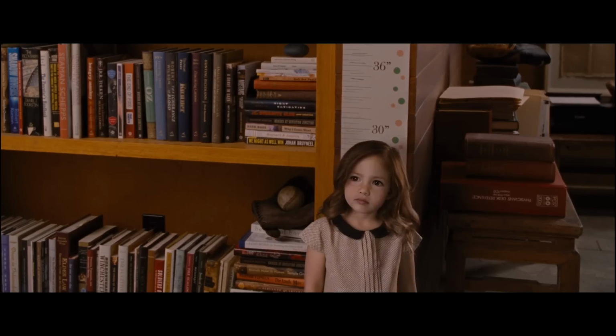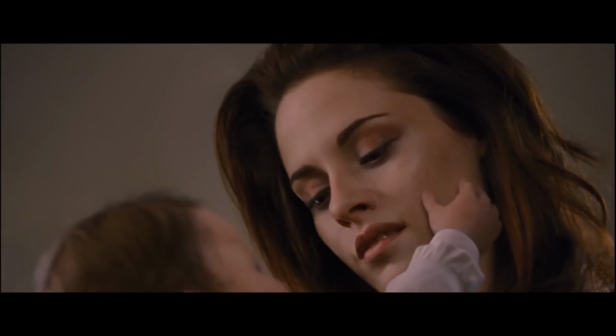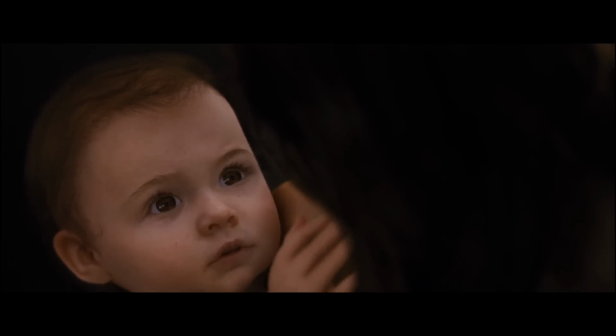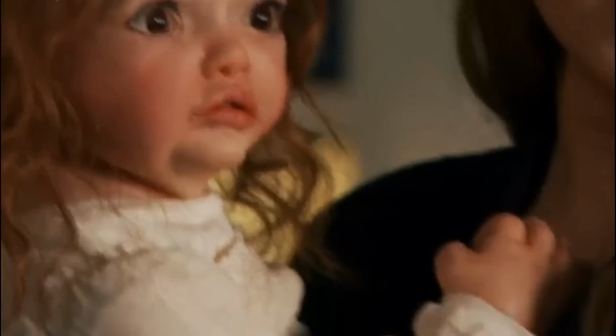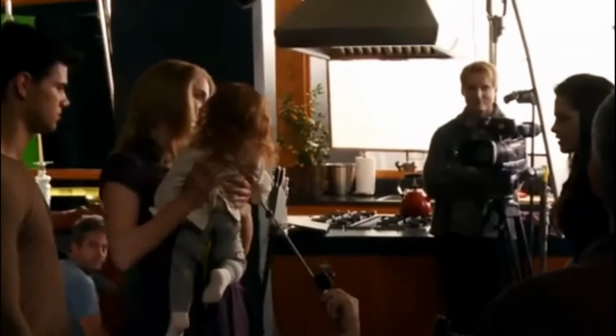Since she was supposed to grow rapidly, they needed to make her look like a baby, but at the same time, smarter and older than a baby, one that could show emotions beyond what a normal baby could. So to do this, they first tried an animatronic one that was so terrifying with its creepy dead eyes, the actors couldn't wait to get rid of it.